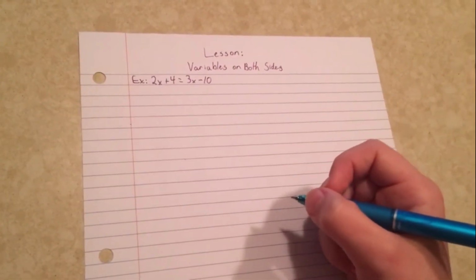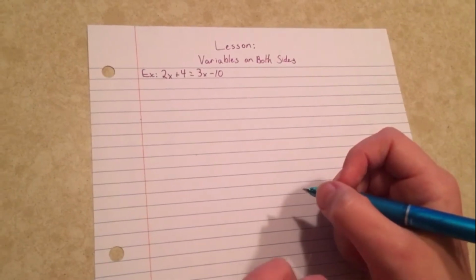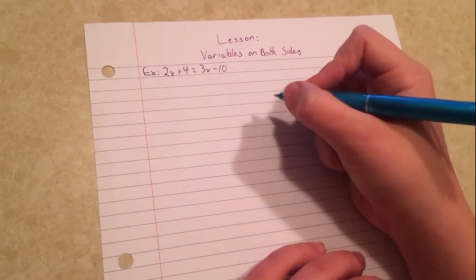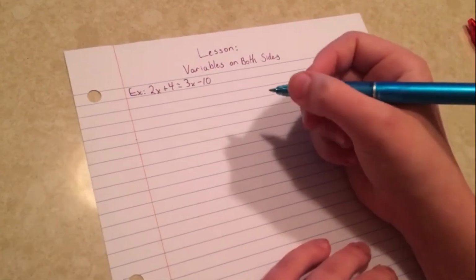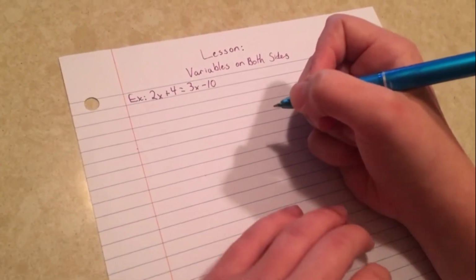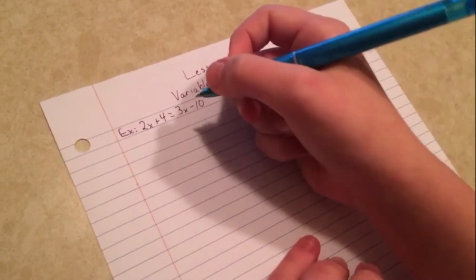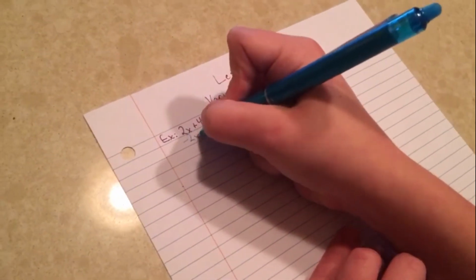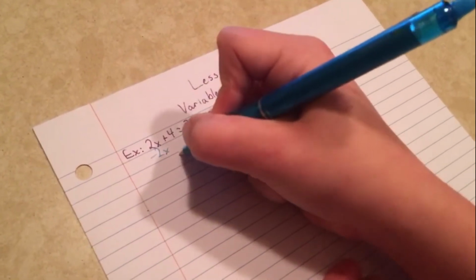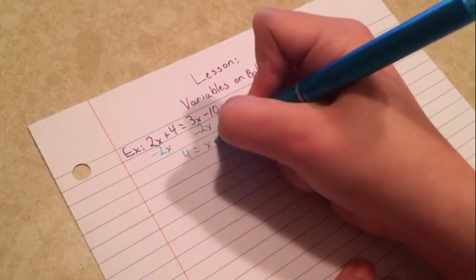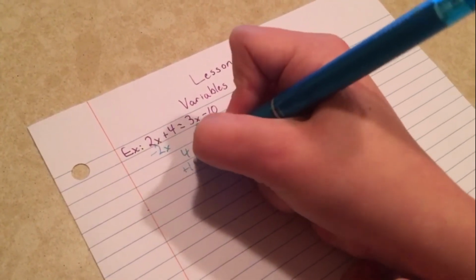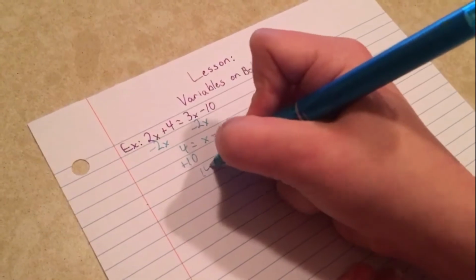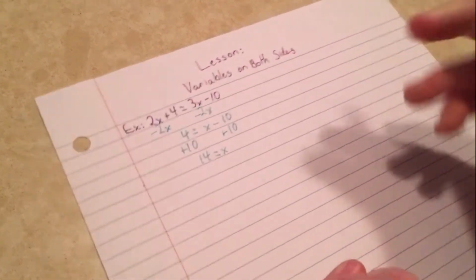So this lesson is on solving equations with variables on both sides. First we have our example, 2x plus 4 is equal to 3x minus 10. The first thing you're going to want to do is establish variables on one side and constants on the other. So you can subtract the 2x from both sides, giving you 4 is equal to x minus 10, and then you can add 10 to both sides and get 14 is equal to x.